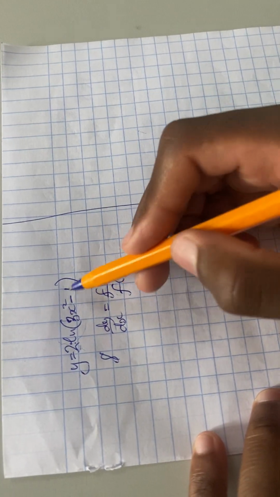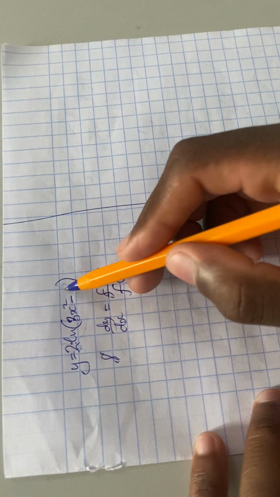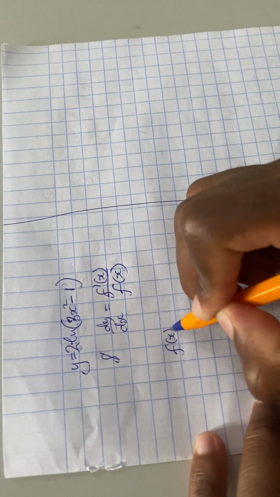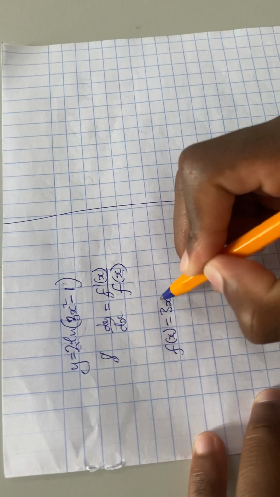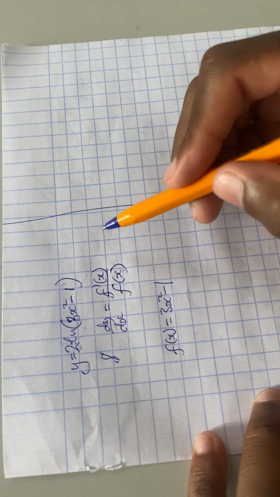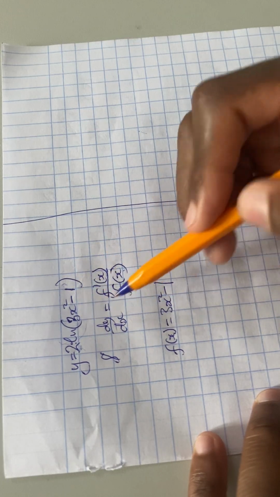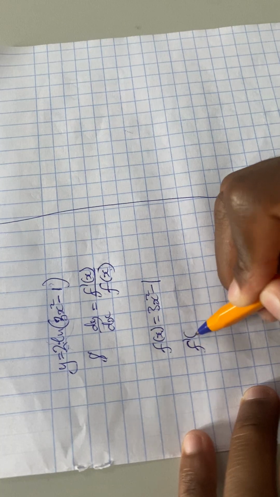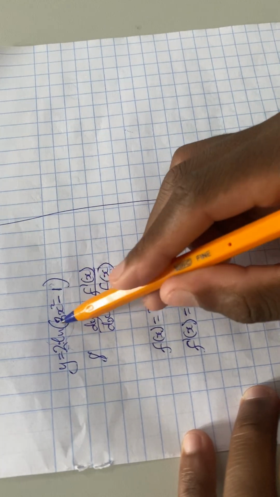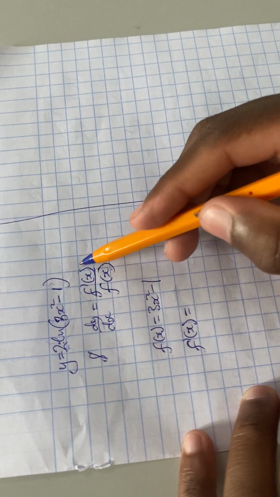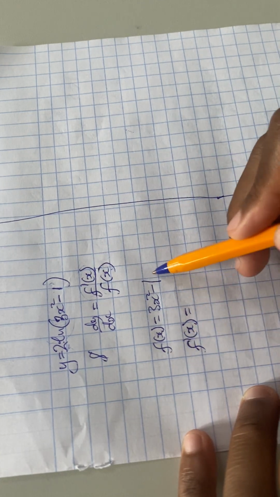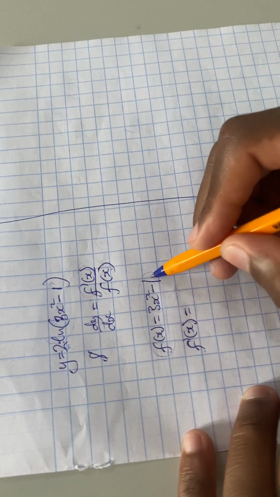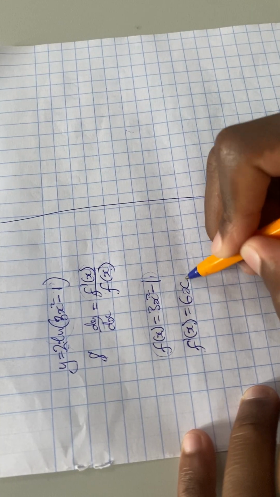So our f(x) is 3x squared minus 1, what is inside the logarithmic function. Now we just have to find the first derivative of what is inside. The first derivative of 3x squared minus 1 is going to be 6x.